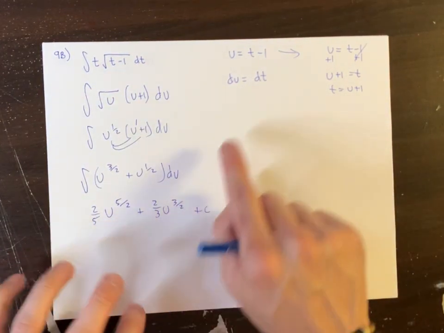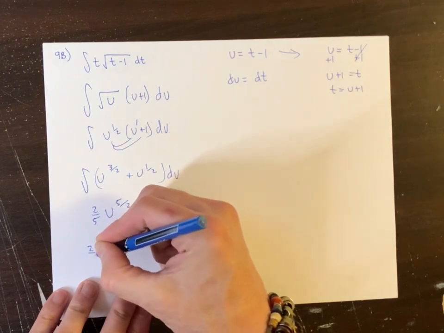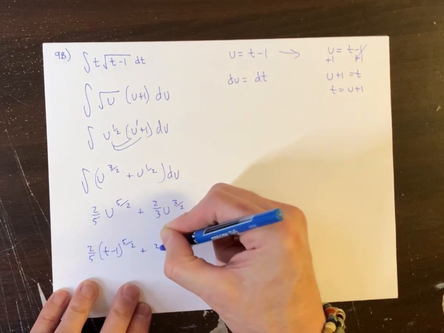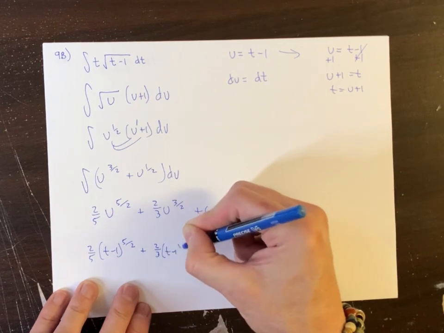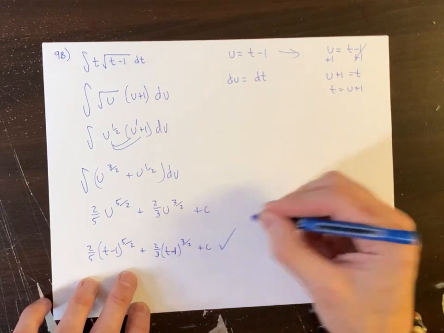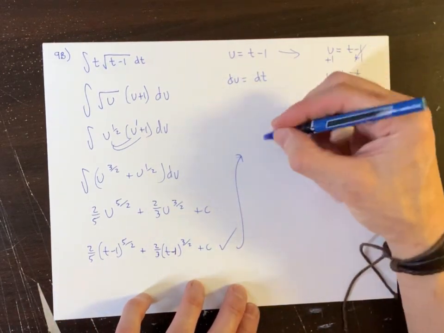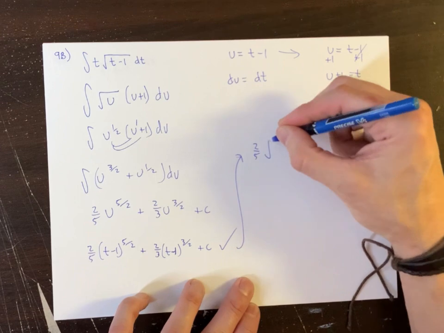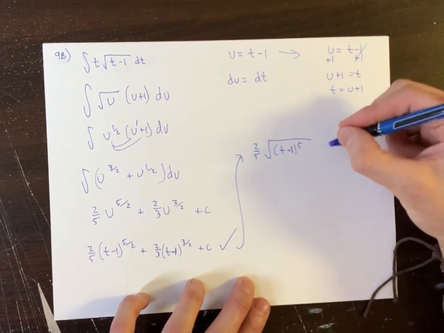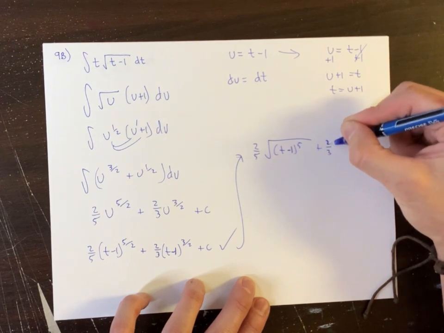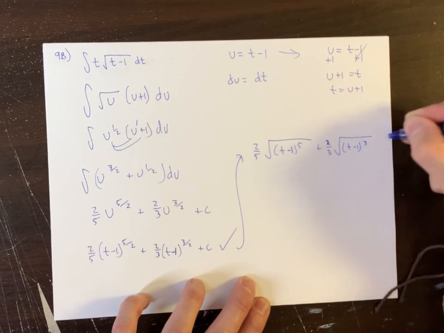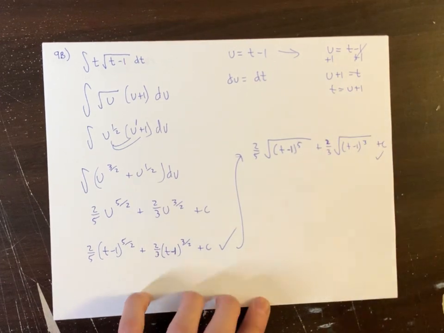And I replace the u's with t minus 1. So 2/5 t minus 1 to the 5 halves plus 2/3 t minus 1, sloppy writing, to the 3 halves plus c. So this is legit, or if you wanted, you could write this with radicals as such here, like that, plus 2/3, and then this would be the square root of t minus 1 to the power of 3 plus c. Either one should get you 100%, right?